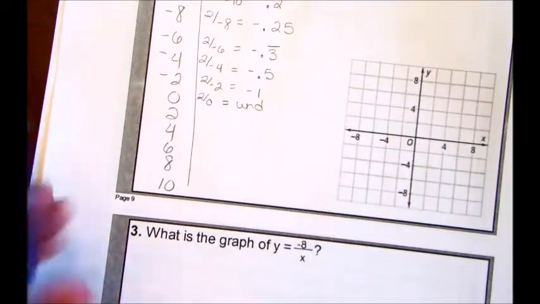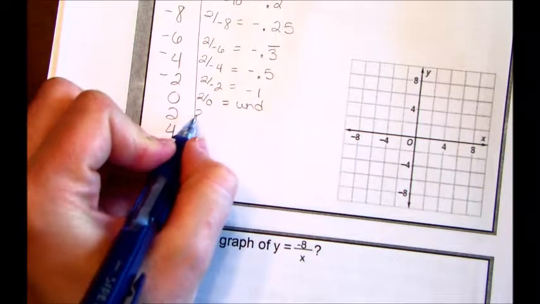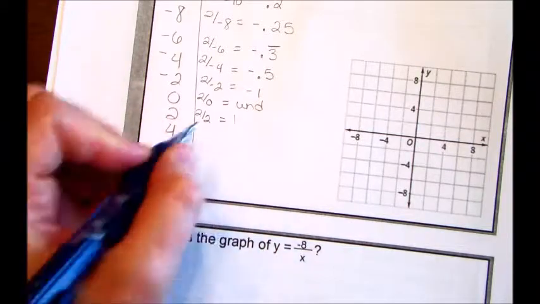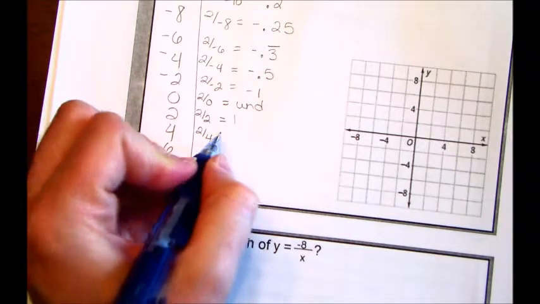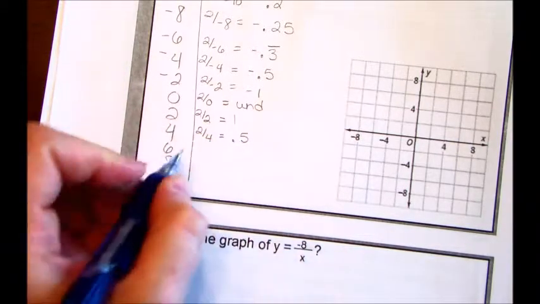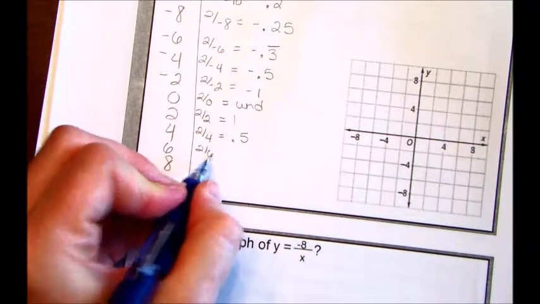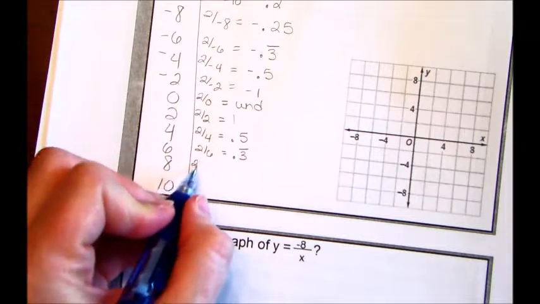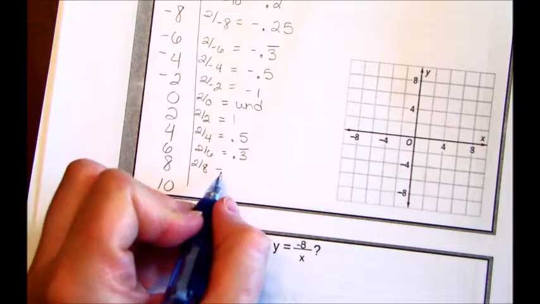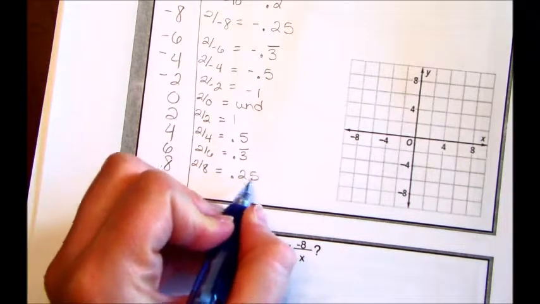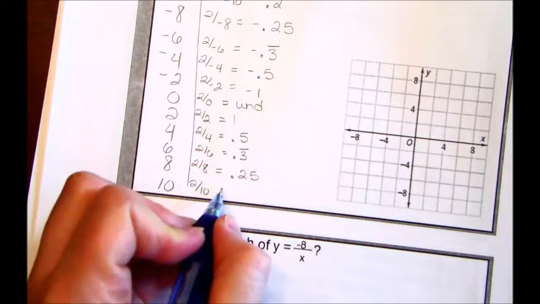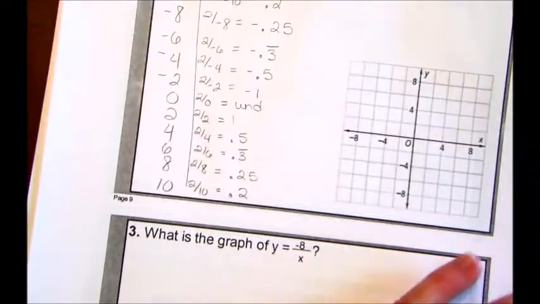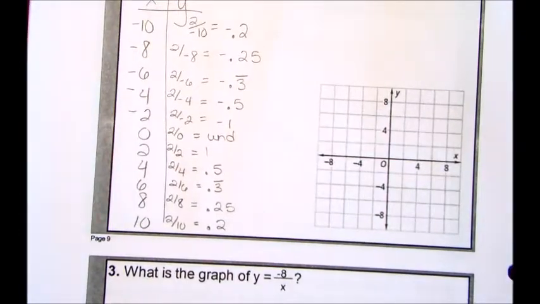Okay? Now we're going to plug in +2. 2 divided by +2, and we'll get +1. Then 2 divided by +4, we'll get 0.5. Then 2 divided by 6, we'll get +0.3 repeating. 2 divided by +8, we'll get +0.25. And 2 divided by 10, we'll get +0.2.